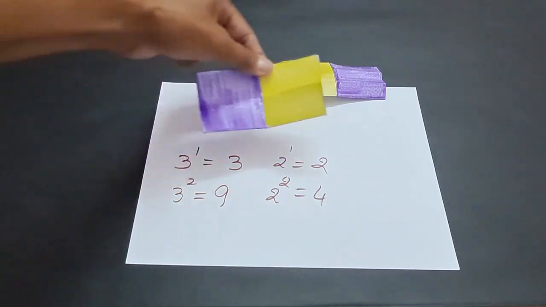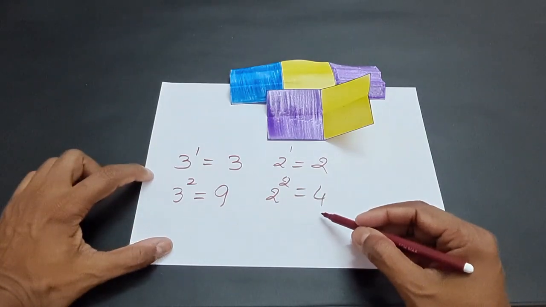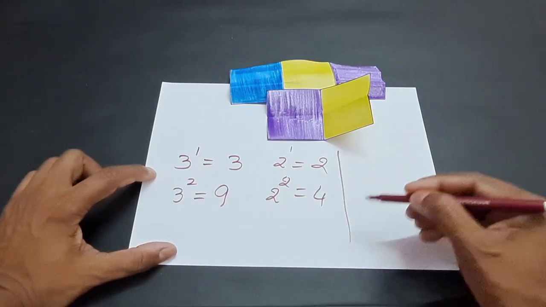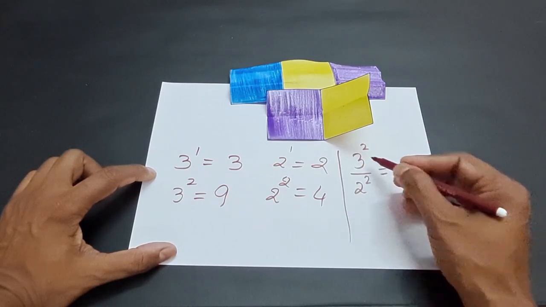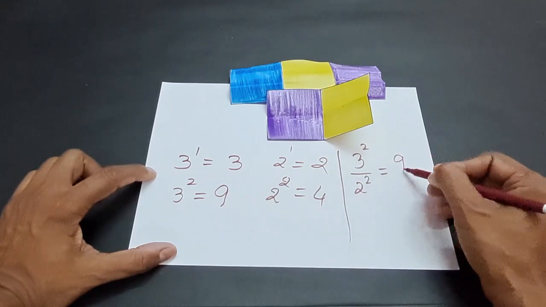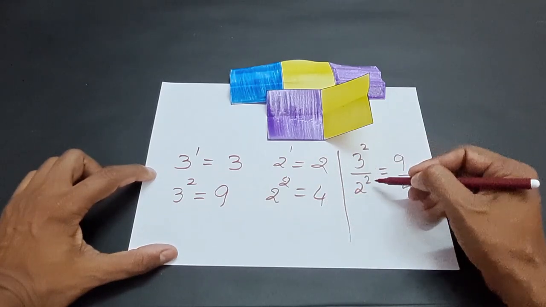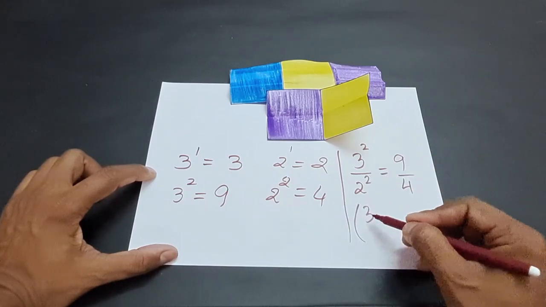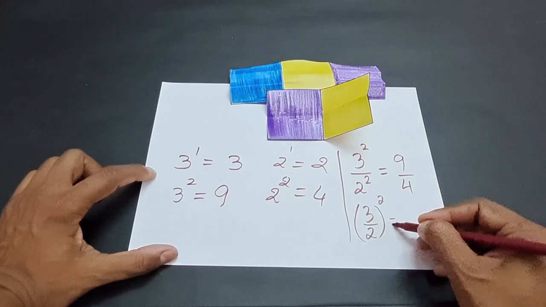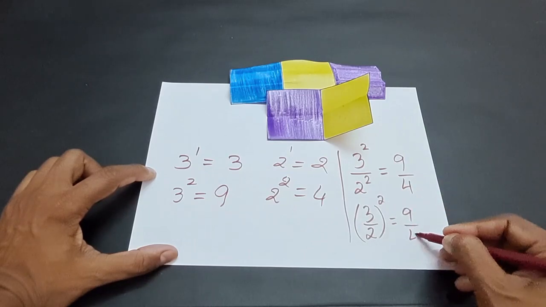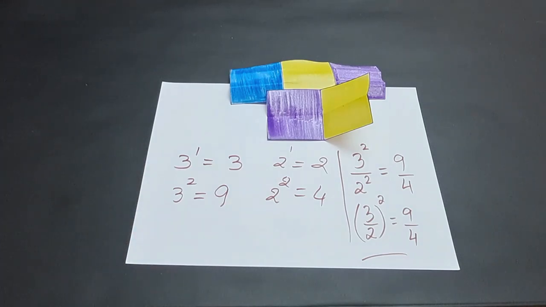Now, once you have derived these two results, we can divide these two results and get the value of what? 3 raised to power 2 upon 2 raised to power 2 is, how much was 3 raised to power 2? It was 9, and 2 raised to power 2 was 4. So when we have a common exponent, we can actually combine the base like this. 3 upon 2 raised to power 2 becomes equal to 9 upon 4. And this proves the law of exponent for rational bases.